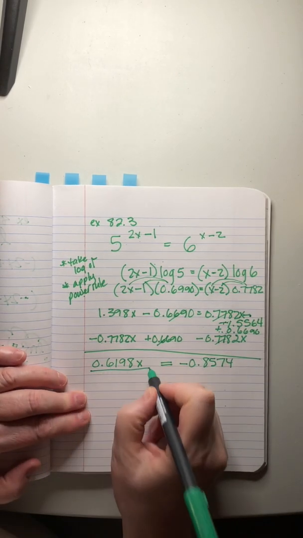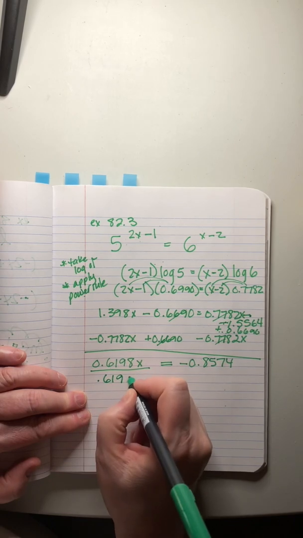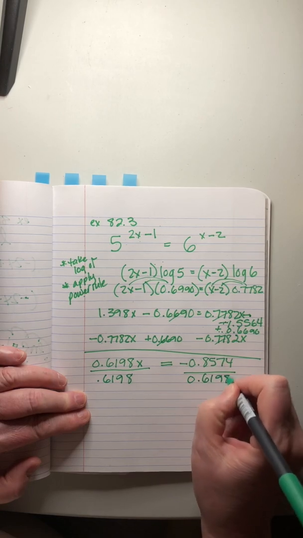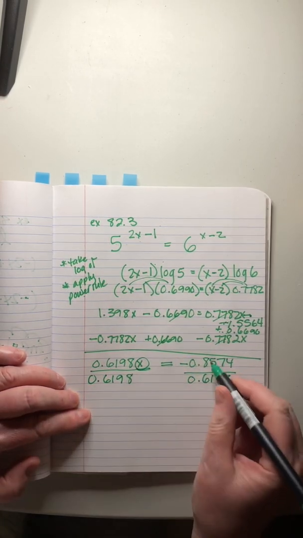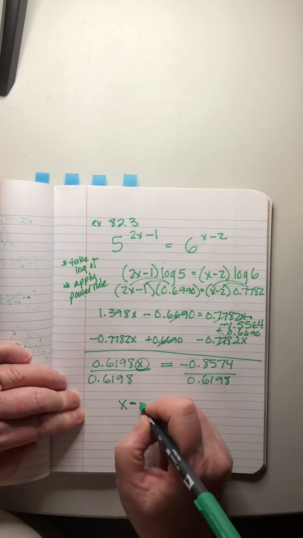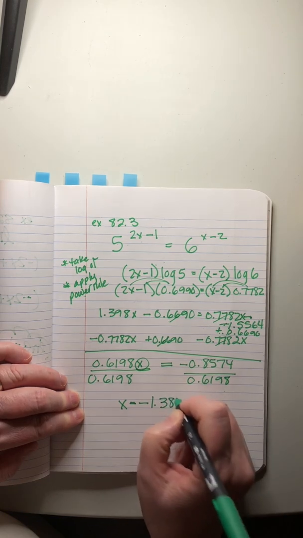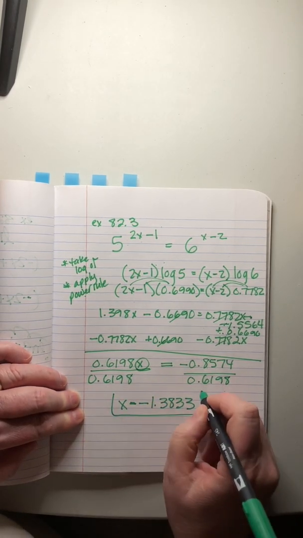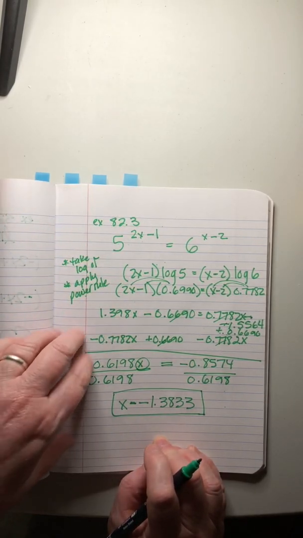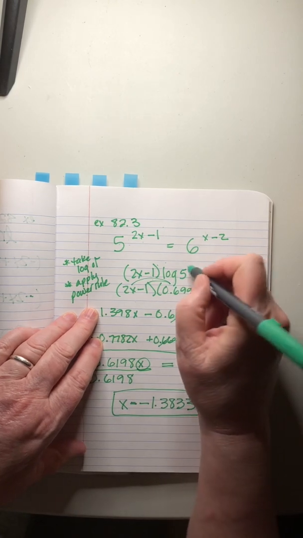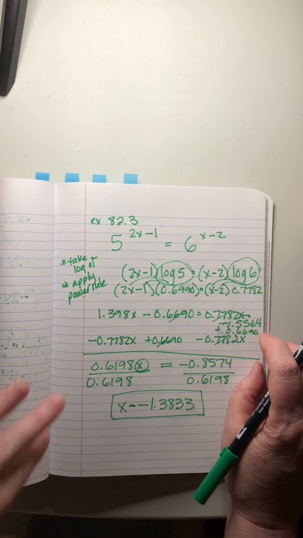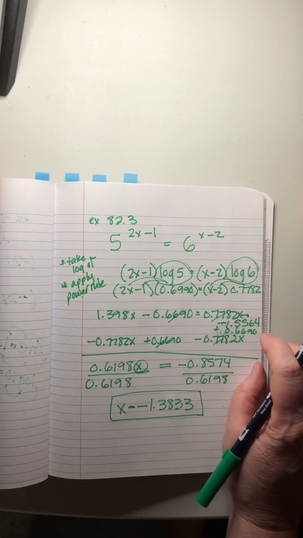Okay, and then our last step. This part is easy. It's just laborious because we're working with big, icky decimal numbers. There's our x. We use our calculator to do that, and our final answer is x equals minus 1.3833. So interesting that the hard part does not require the calculator. And then the part where we use the calculator is here to find the values for these logs that don't cancel out beautifully, and then to just do the tidy work there at the end.